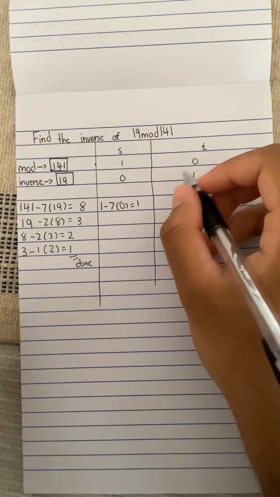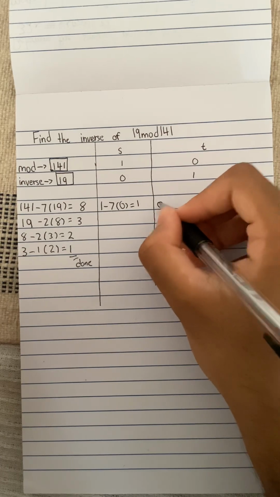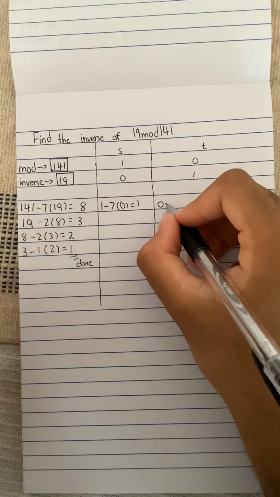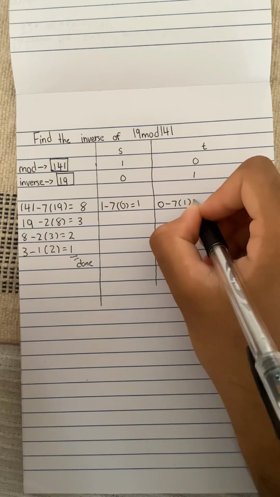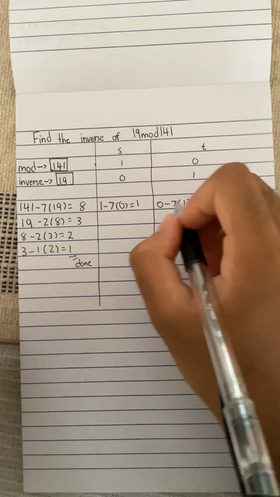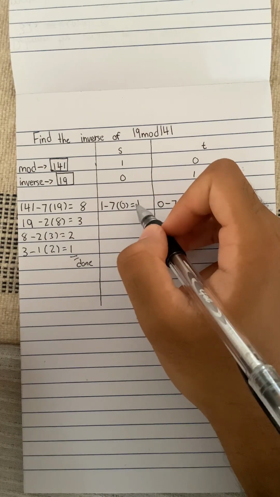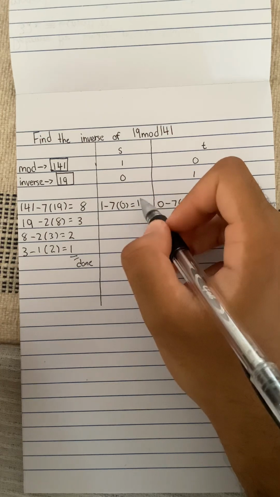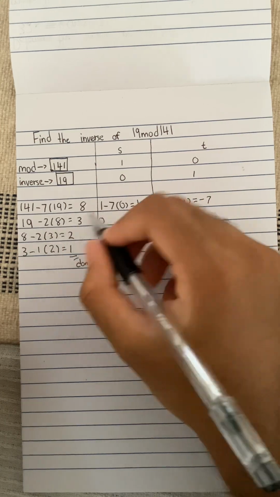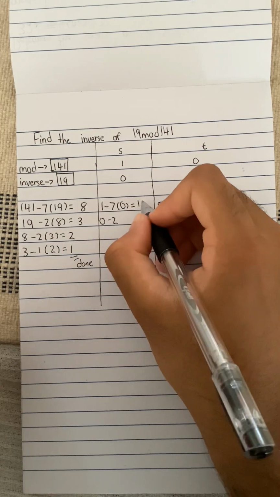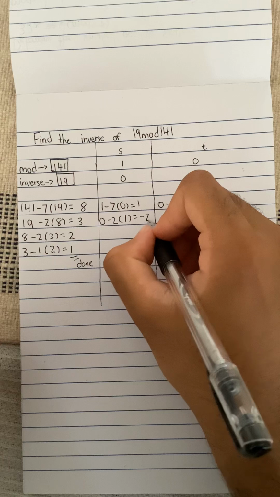Next, you do the same thing, but you take the value from the first row. Then you take the coefficient, which is -7. Then you put the second row value inside, and that's going to be -7. Next, you take the first 2 rows of the T column, so 0 and 1. The first one's going to be 0. Then you take the coefficient, and then you take the value, which is 1. And that's going to be -2.